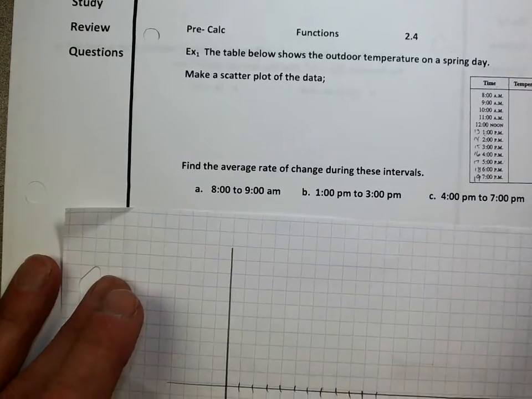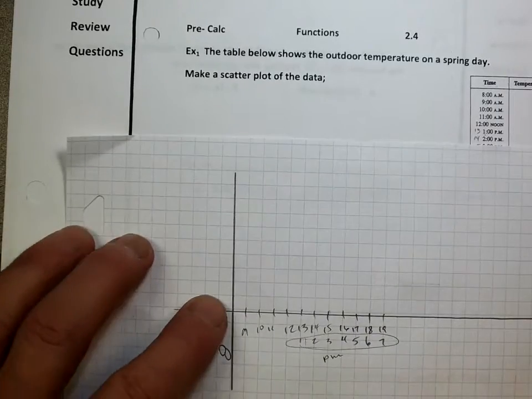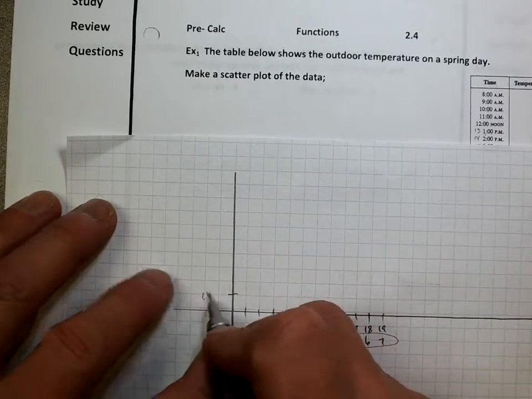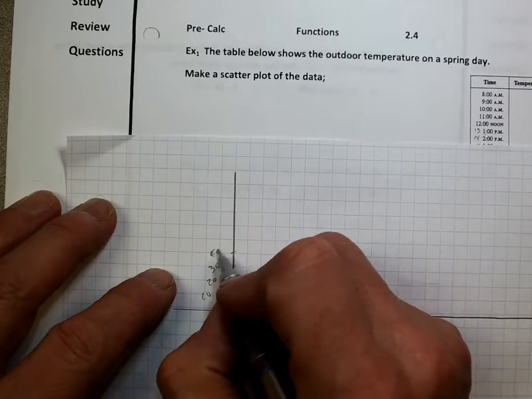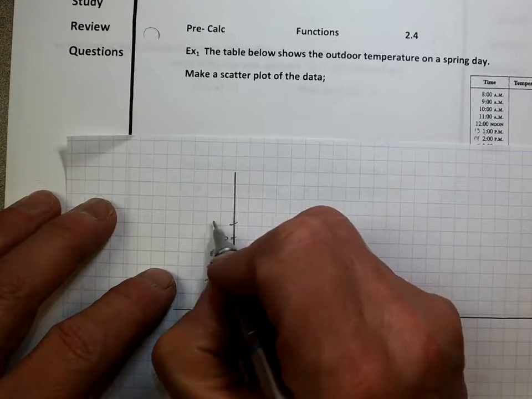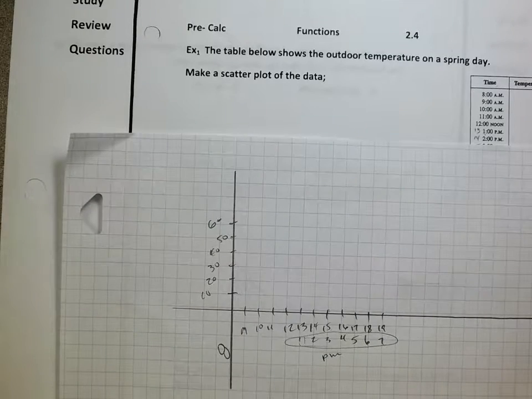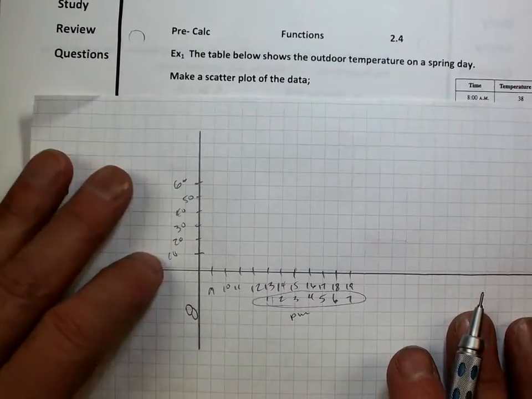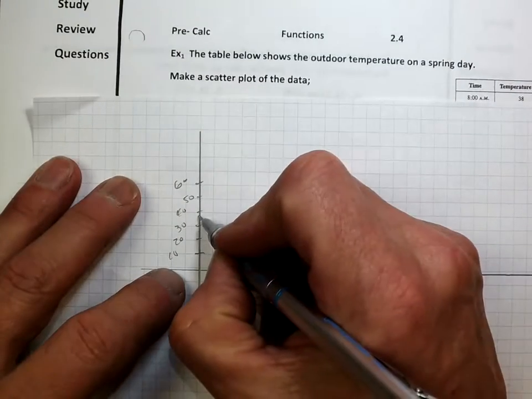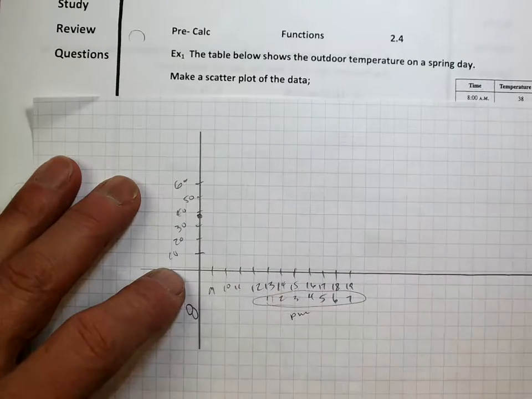Now the temperatures go all the way up to about 60, so if I just go by tens: 10, 20, 30, 40, 50, 60, and I'm just going to put the dots as close as I can, alright? So at 8 a.m. I need to go to 38, it's about there, right? Am I going too fast?